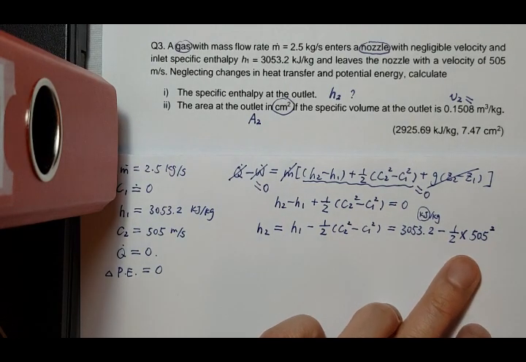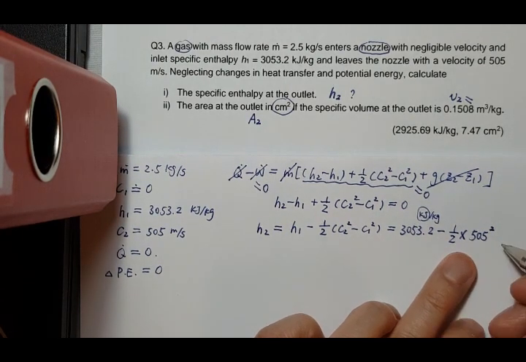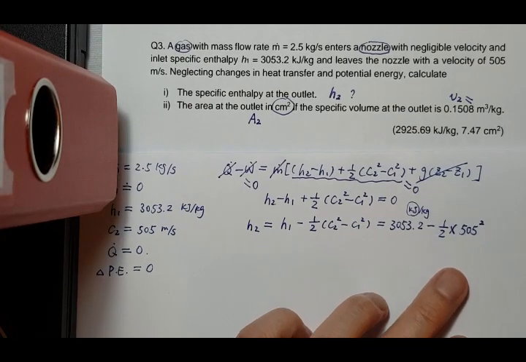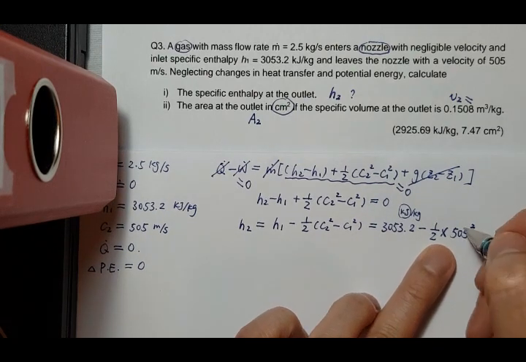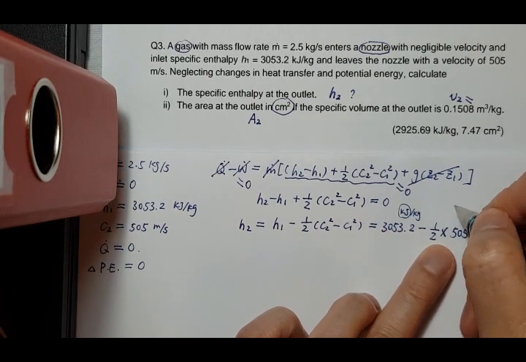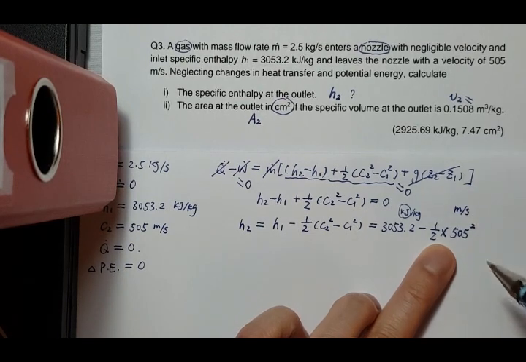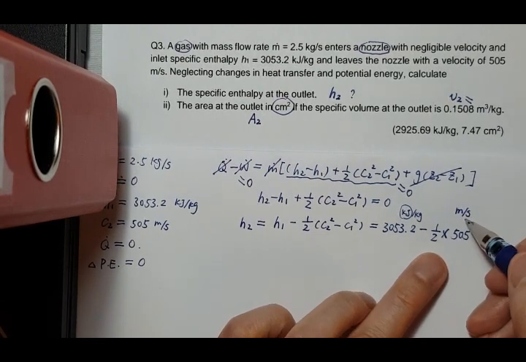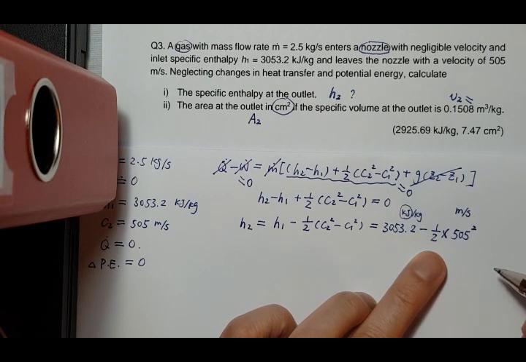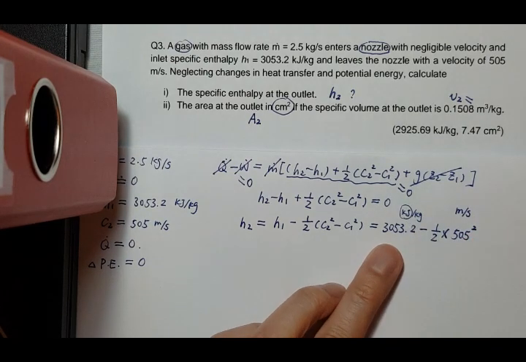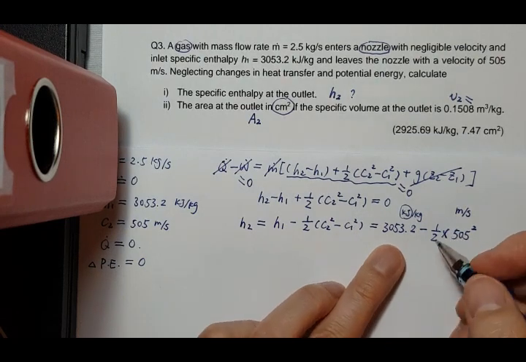squared. Okay, so here this is a very common mistake. It's very easy to ignore this mistake. This is because meter per second is velocity. C2 here is in meter per second. Meter per second is actually a perfect SI base unit. However, kilojoule is not, right? So you have two options here.